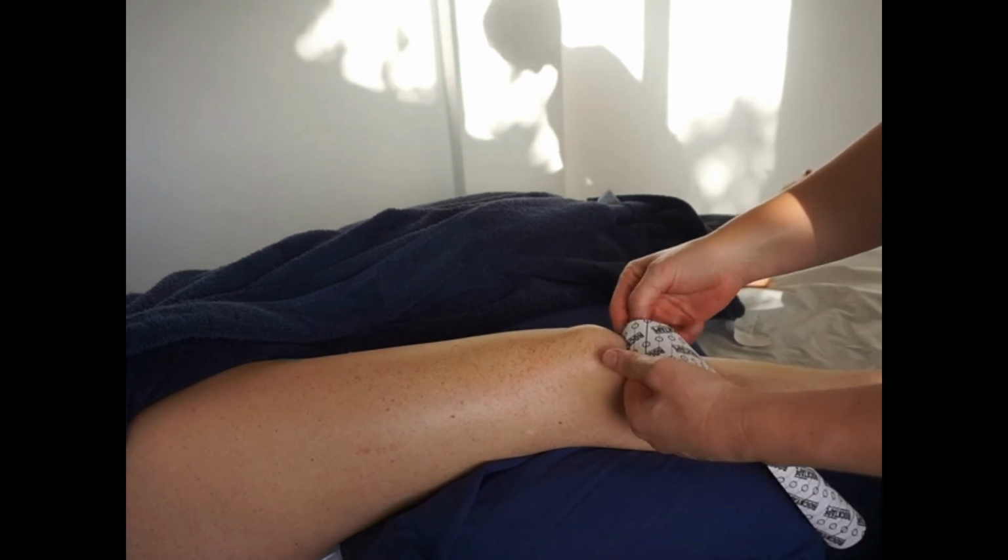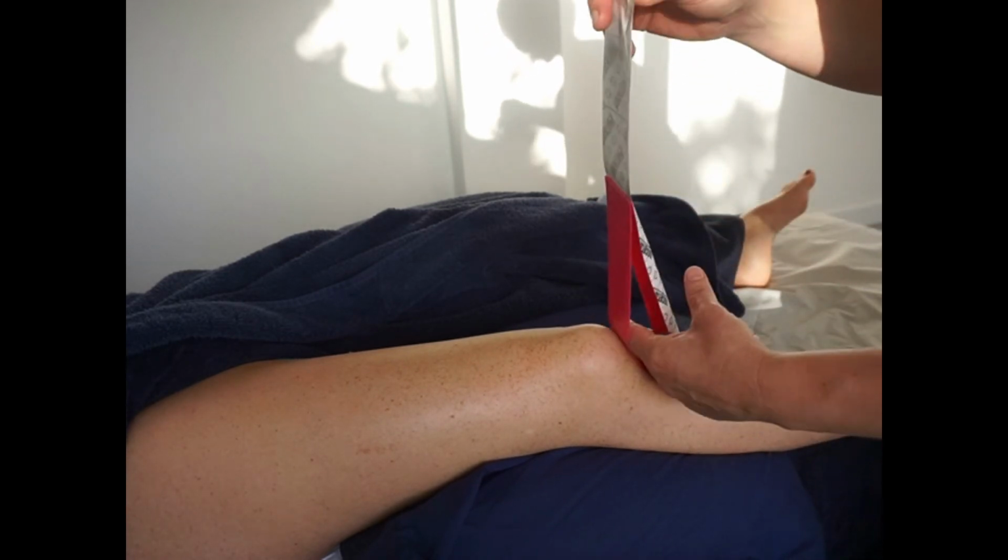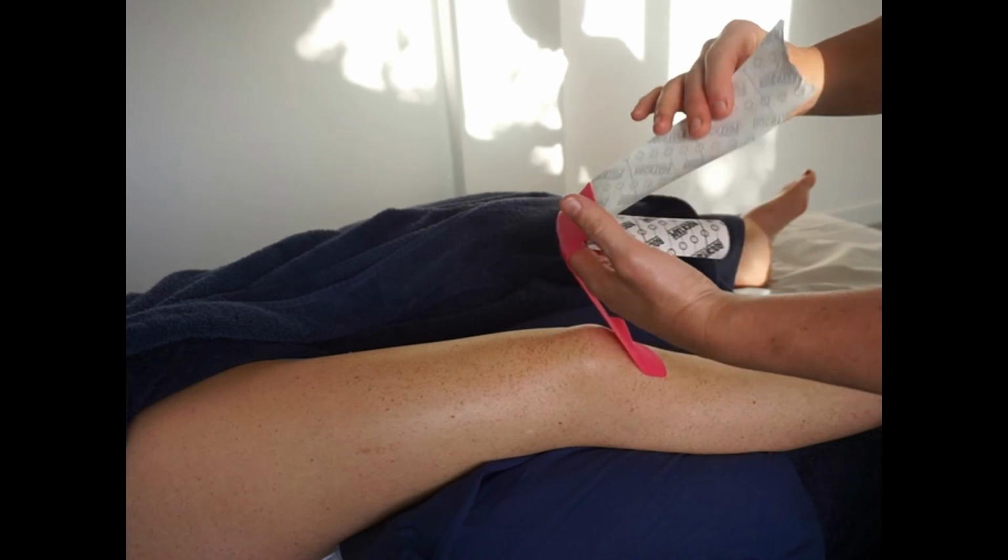So in this case, again, we want to start relaxed. We're going to anchor the tape at the distal end. So we're going to tape it just at that tibial tuberosity below the knee. No tension on the tape, no stretch on the tissue.